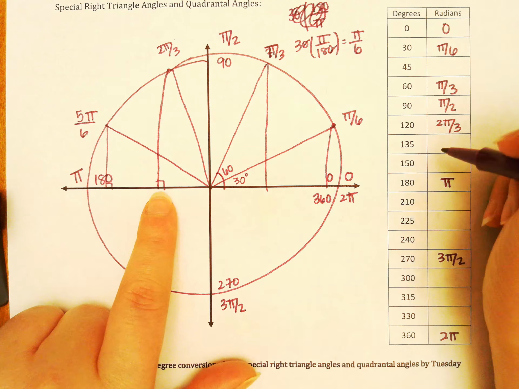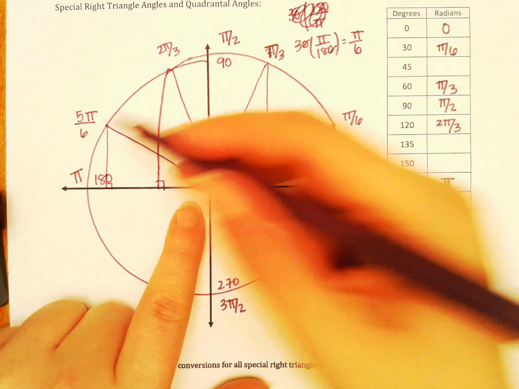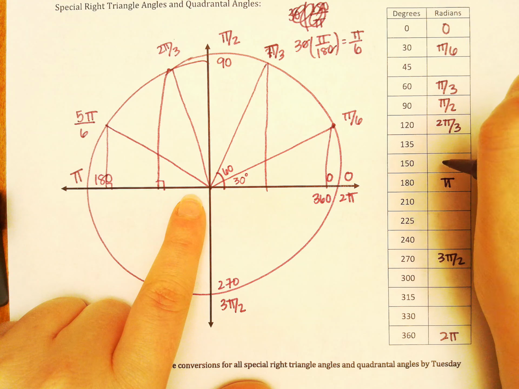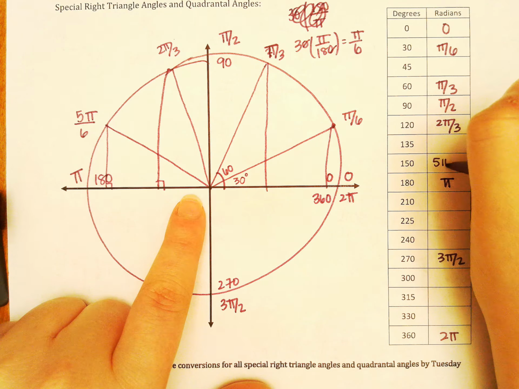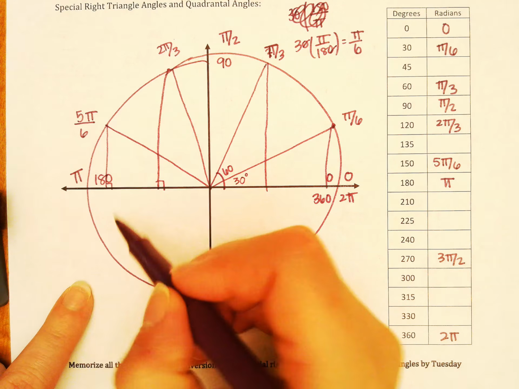At 150 degrees, that's this one here, my 30-degree reference triangle. It's given some pi over 6 in quadrant 2. So that will be my 150-degree angle. This is 5 pi over 6.